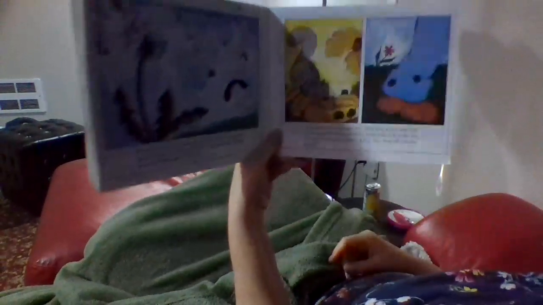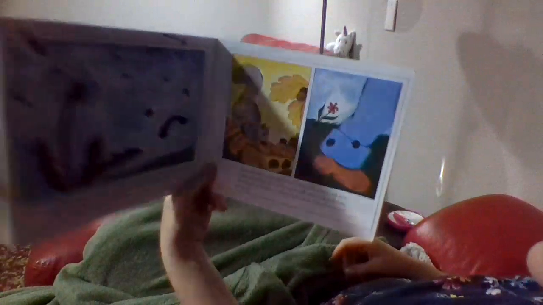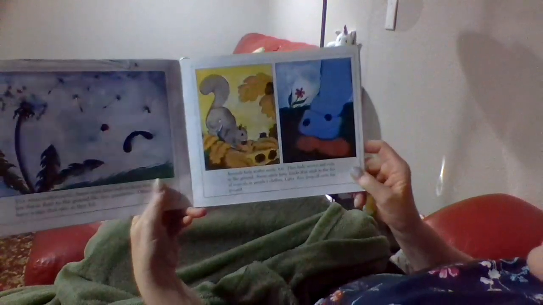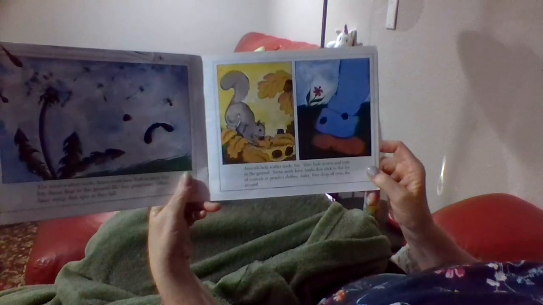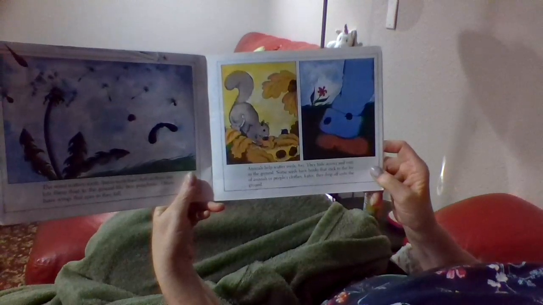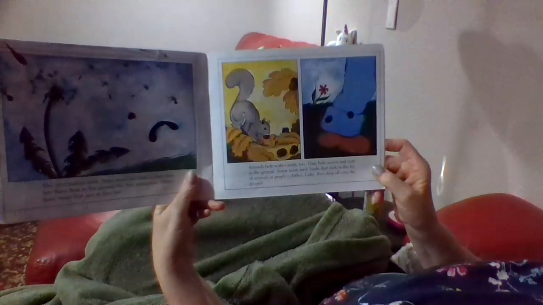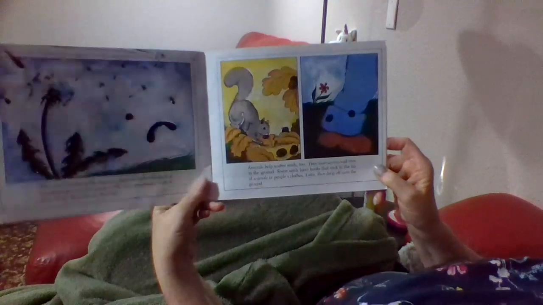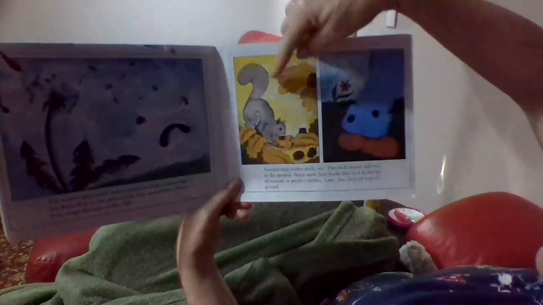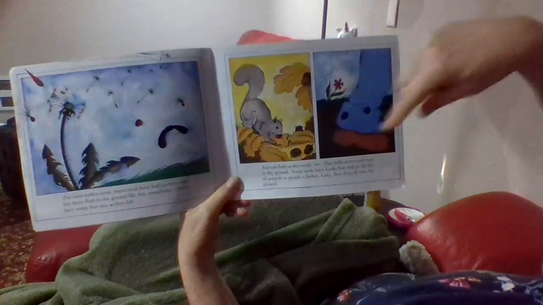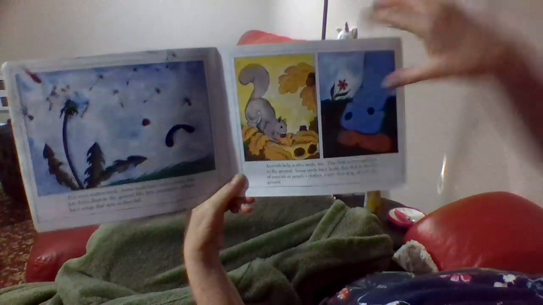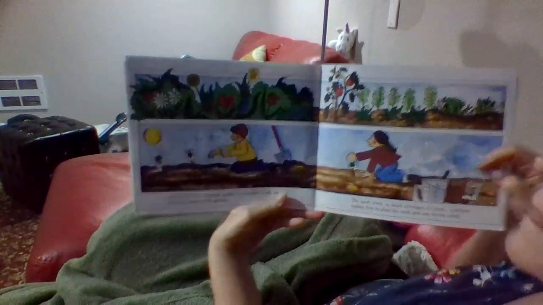Animals help scatter seeds too. They hide acorns and nuts in the ground. Some seeds have hooks that stick to the fur of animals or people's clothes. Later, they drop off onto the ground. So the squirrel, he collects the seeds or the nuts and stuff. And then sometimes they get on our clothes or like in their animal's fur.